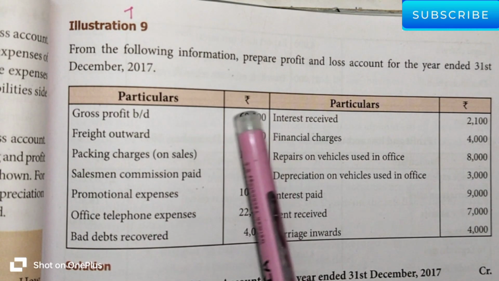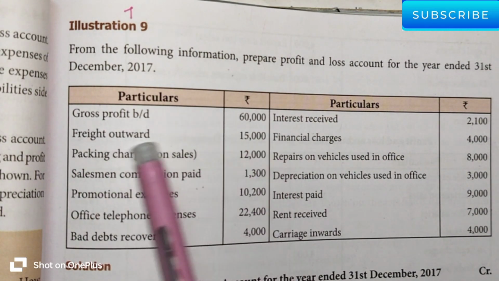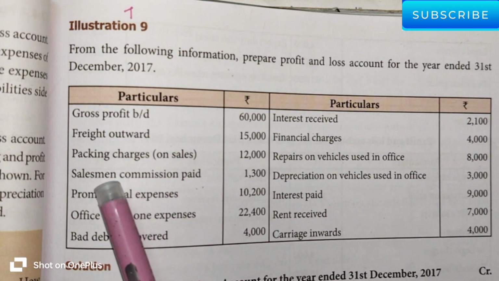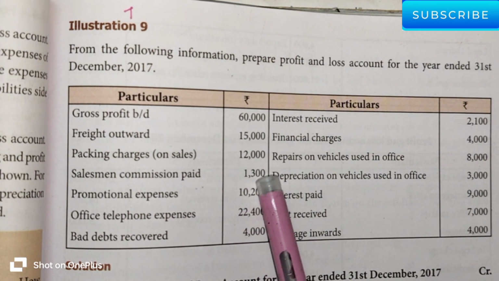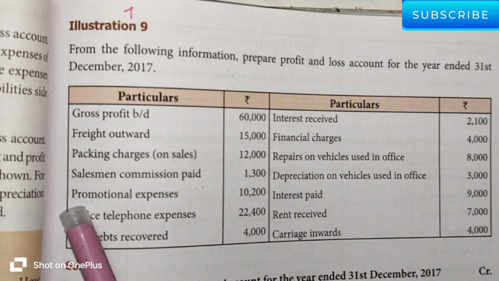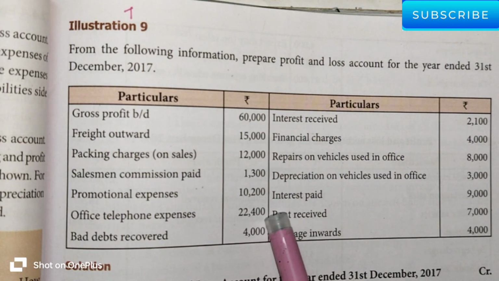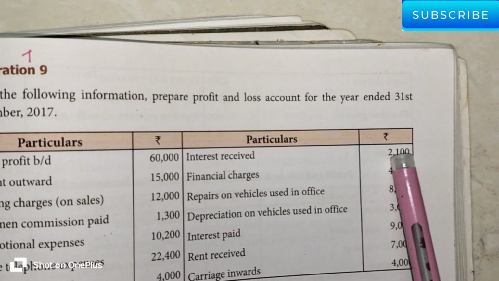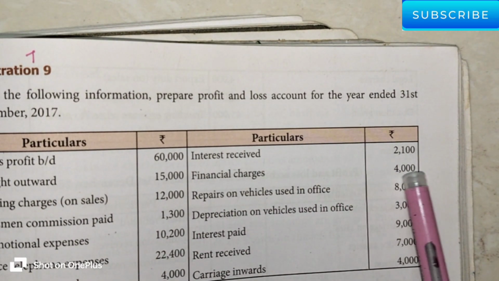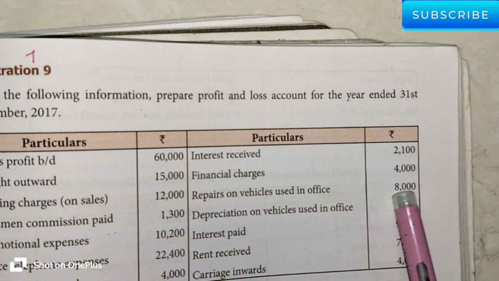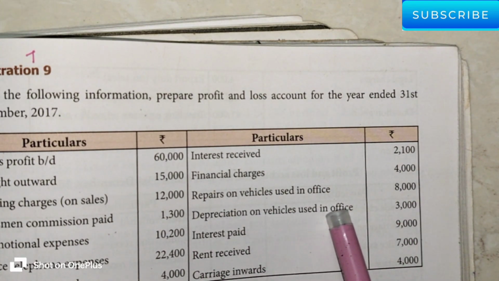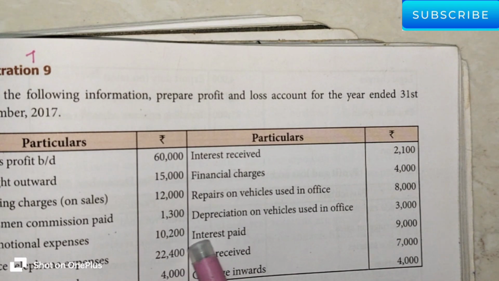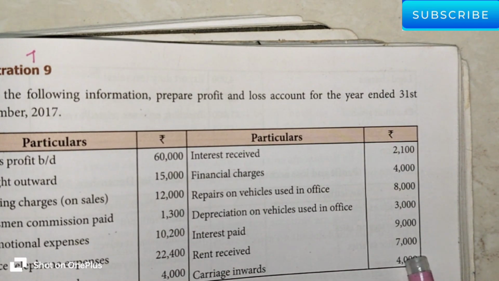Gross profit brought down 60,000, freight outward 15,000, packing charges on sales 12,000, salesman commission paid 1,300, promotional expenses 10,200, office telephone expenses 22,400, bad debts recovered 4,000 rupees, interest received 2,100, financial charges 4,000, repairs on vehicle used in office 8,000, depreciation on vehicle used in office 3,000 rupees, interest paid 9,000 rupees, rent received 7,000, carriage inward 4,000.